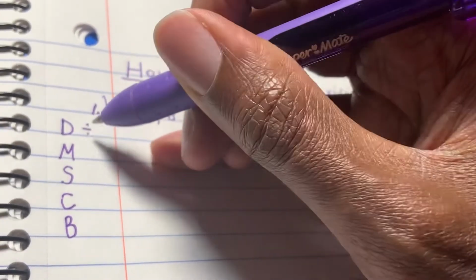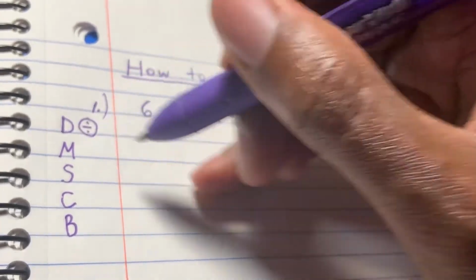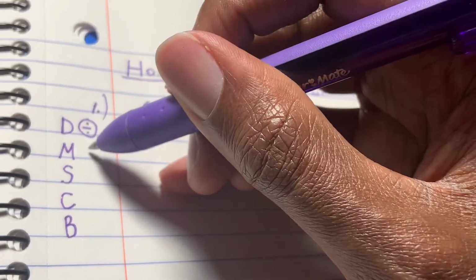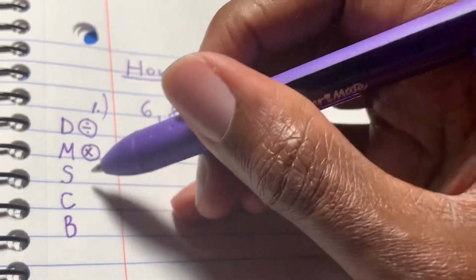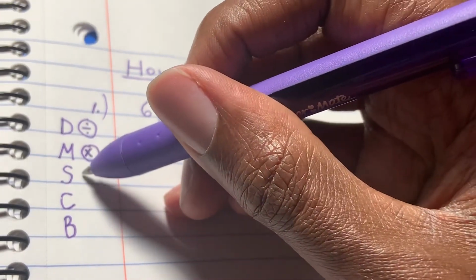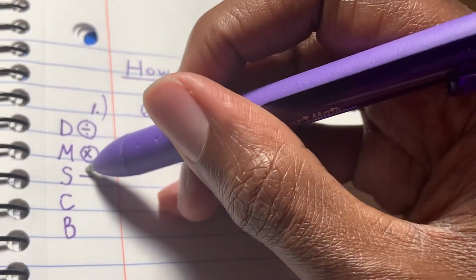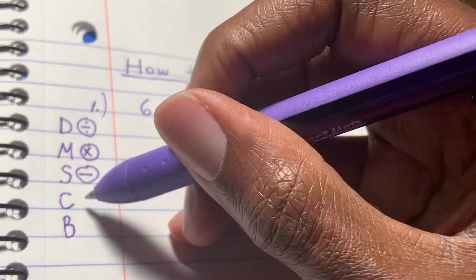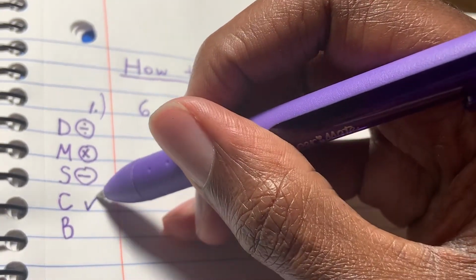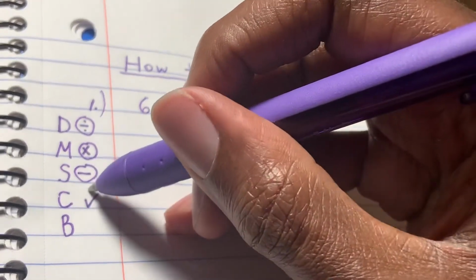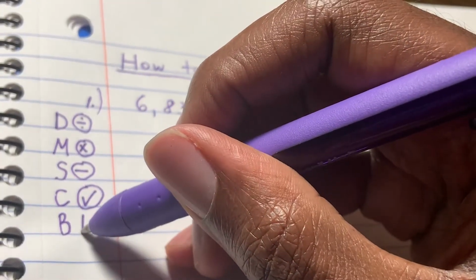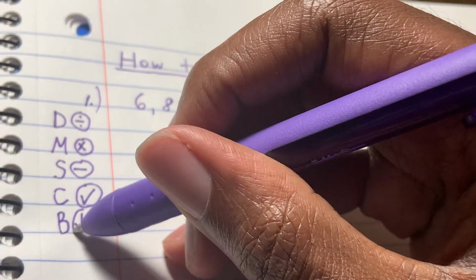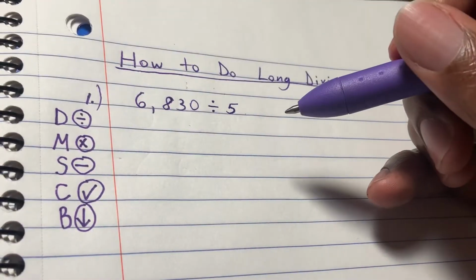So put the division symbol. M stands for multiply, mom, multiply. S, sister, stands for subtract, subtraction symbol. C stands for check, so I'm just going to put a little check symbol. And B stands for bring down. Okay, those are my 5 steps.